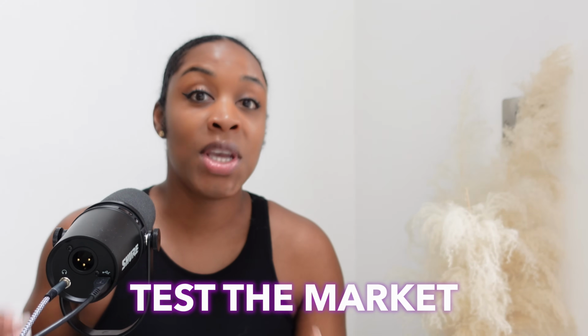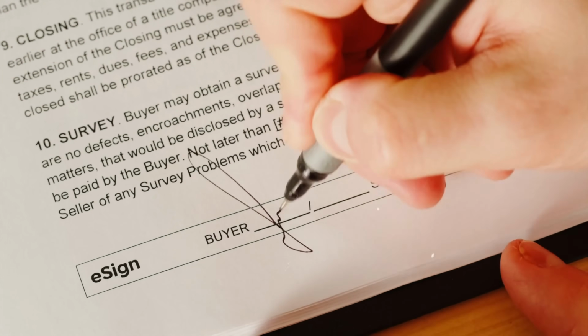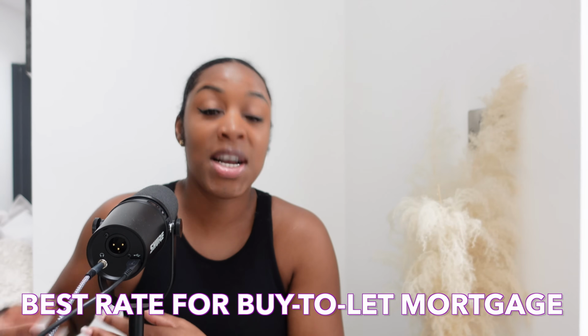Now, the great thing about doing that is that it allows you to test the market. Whilst you're doing up the property, once you make that initial purchase on the bridge loan, it allows you to test the market and see the rates, and while you're actually running the project, to then get the best rates for a buy-to-let mortgage at the property's new, higher value later on.